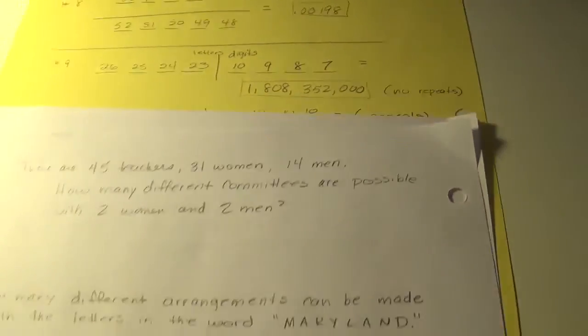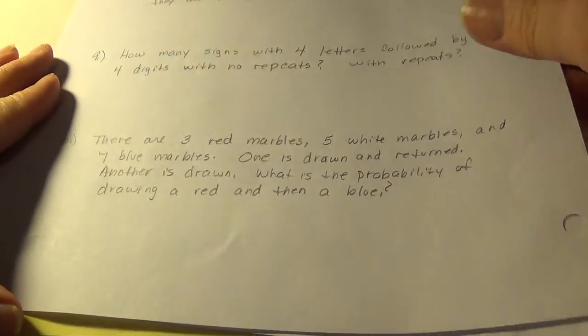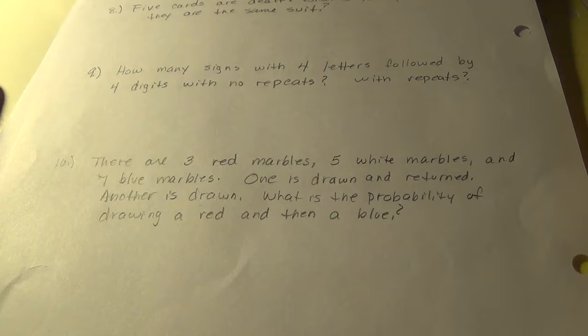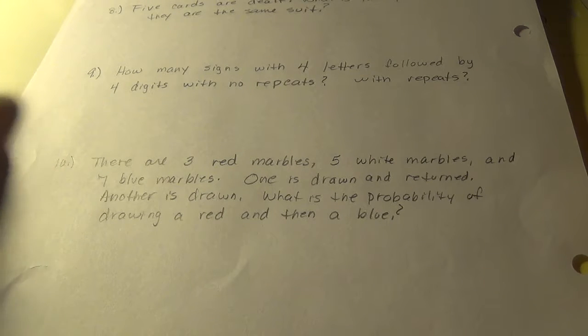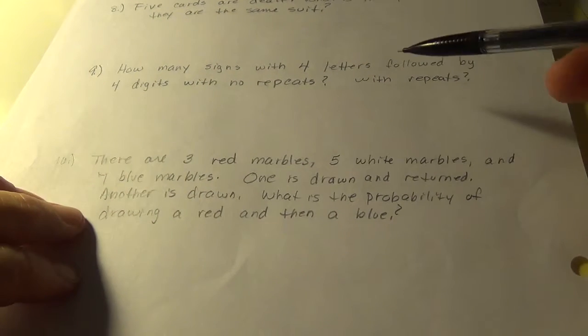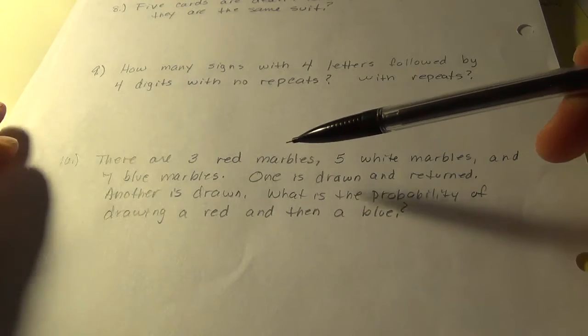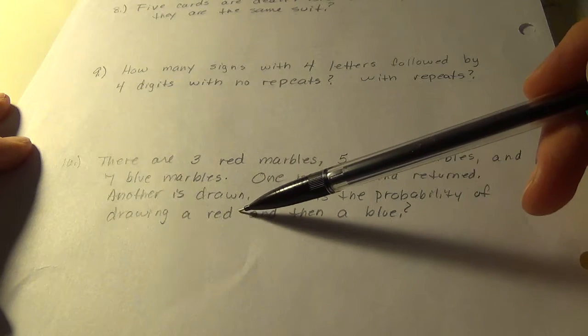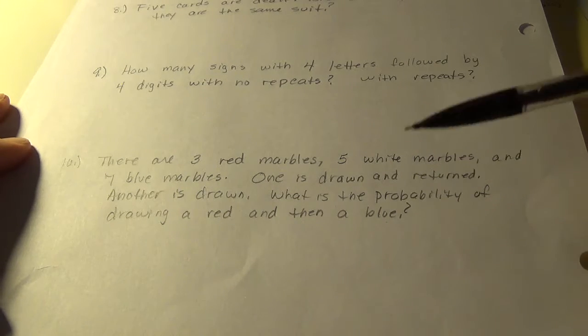All right, lastly, there are 2 red marbles, 5 white marbles, and 7 blue marbles. One is drawn and returned. Another is drawn. What's the probability of drawing a red and then a blue? Since we are putting them back, it's with replacement. The probability of red then blue is the probability of red times the probability of drawing a blue.